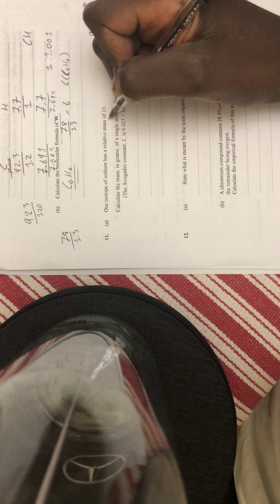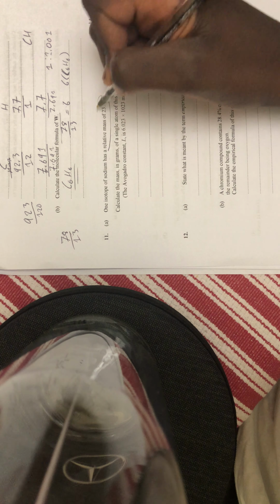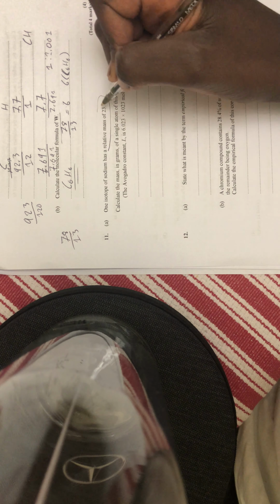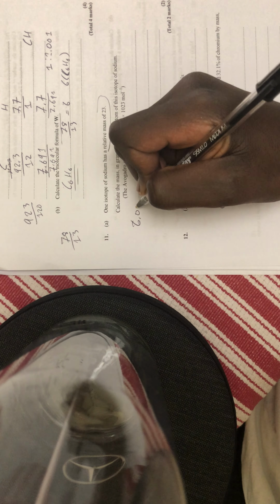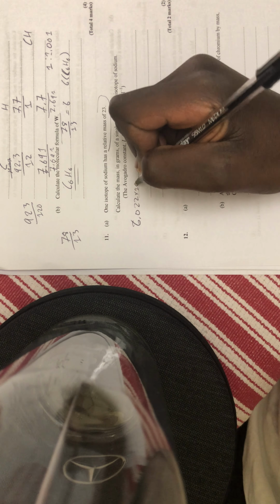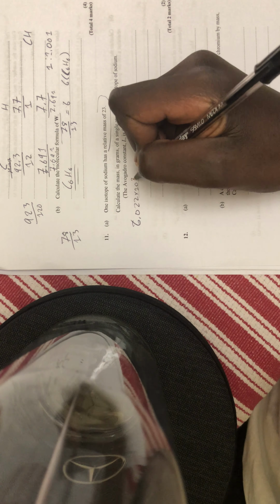If the relative mass of this is 23, because usually you do 6.022 times 10 to the power of 23 times, we'll just say x, for example.